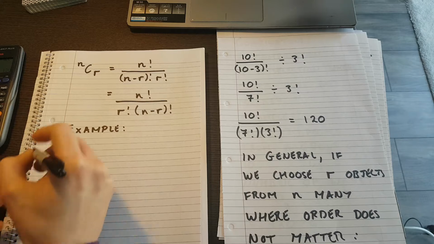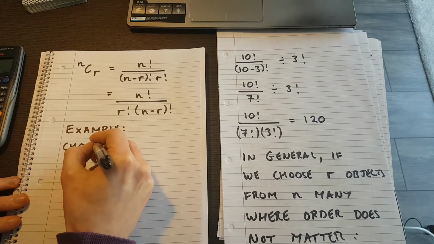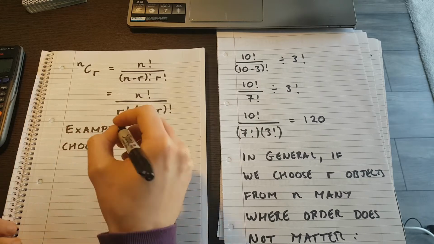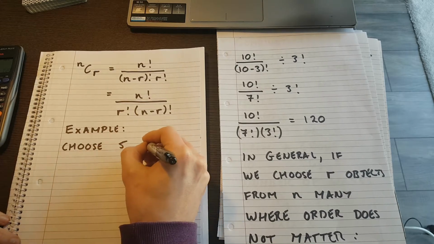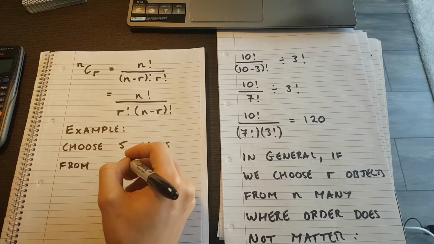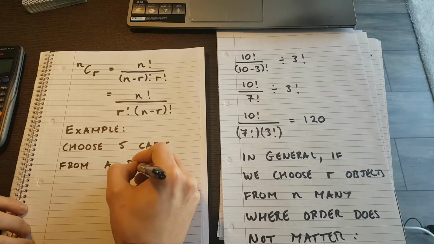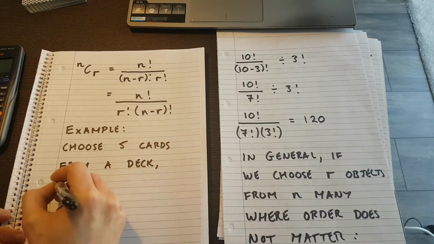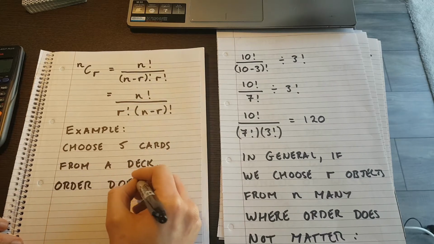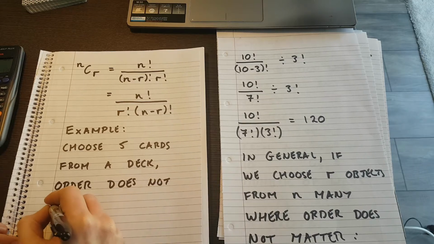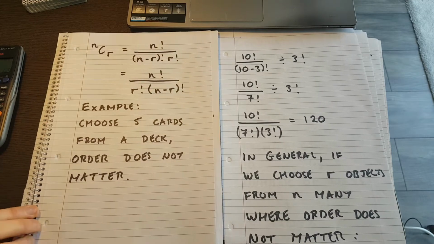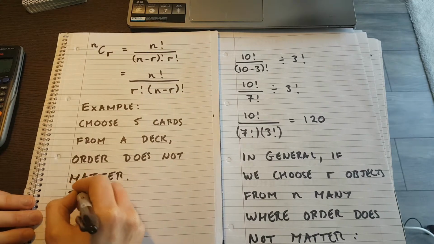Let's say I want to choose 5 cards from the deck, and the order does not matter. Okay, well then what would I have? I would have 52 cards in total.